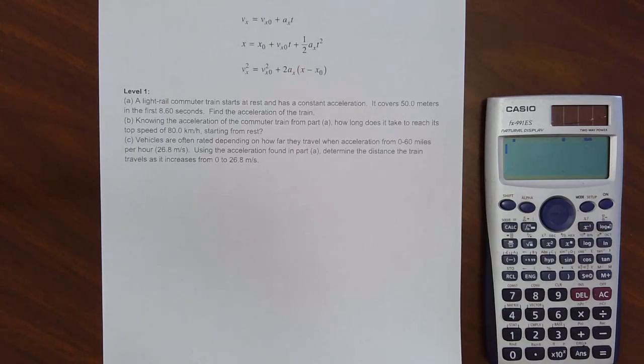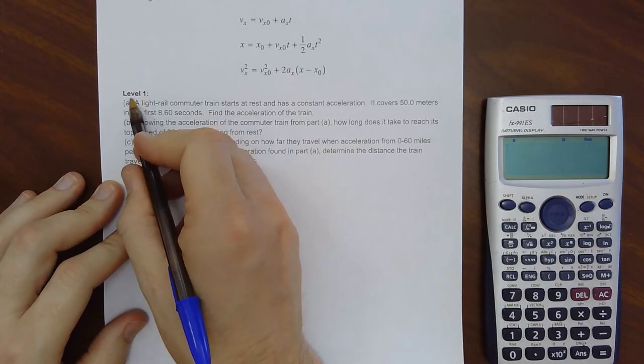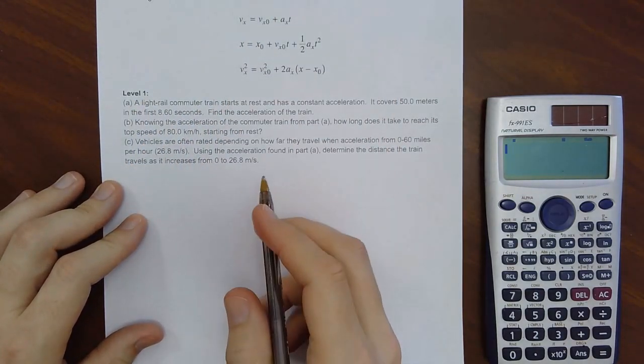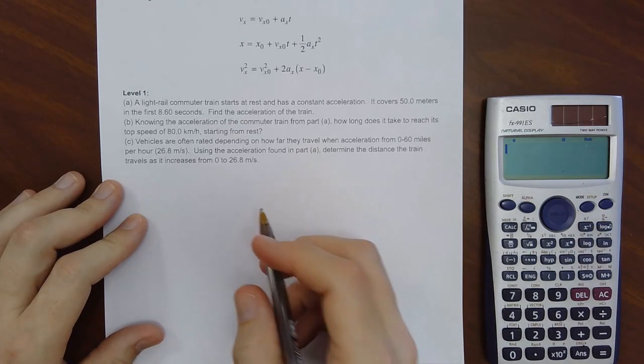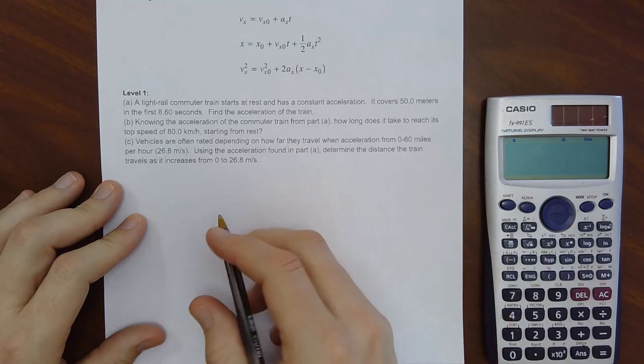All right, y'all, so here we go with our first question with kinematics. Note that this is a level 1 question for AP Physics 1. That doesn't mean, level 1 doesn't mean easy. It just means that it's the easiest that you're likely to see on an AP exam.